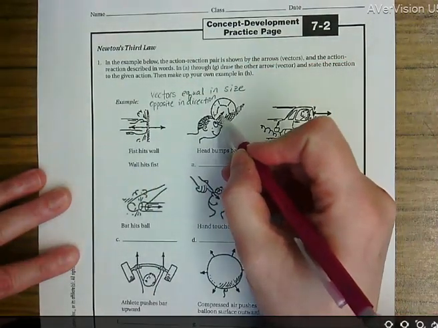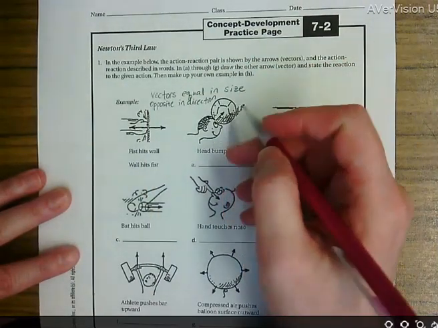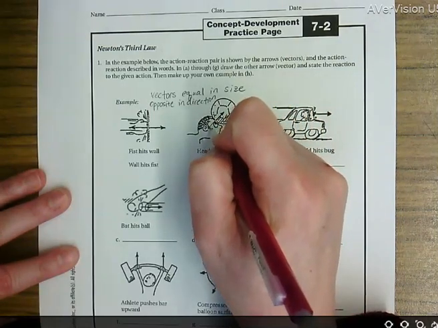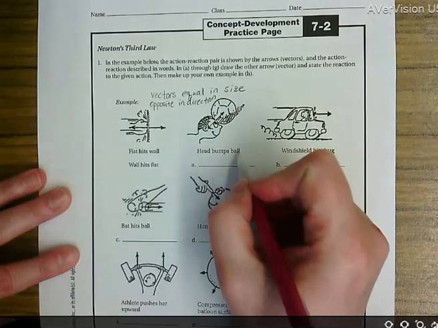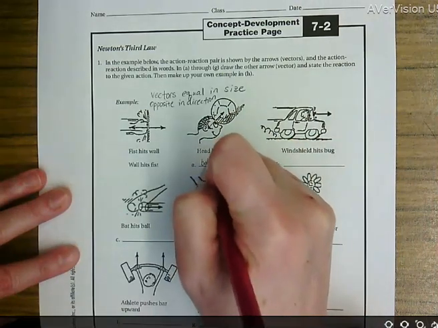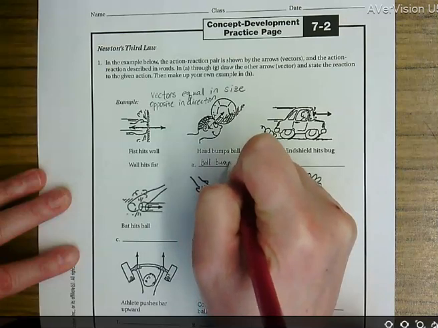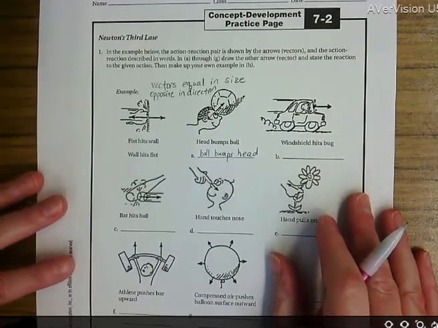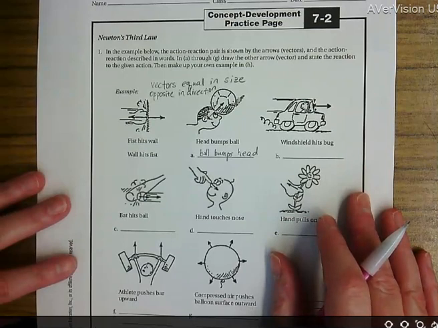So here's my vector for the head bumps ball. So here's my other vector. And if head bumps ball, then ball bumps head. That's how you state these action-reaction using the interaction rule.